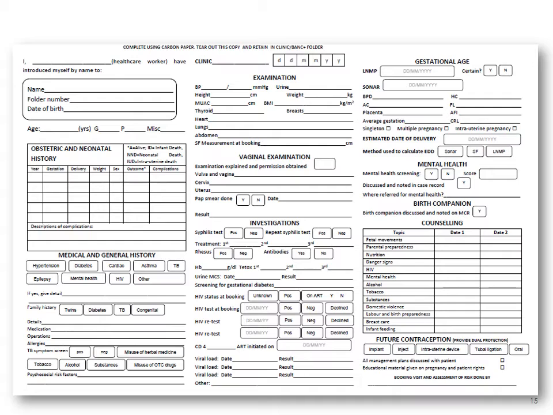This is the new antenatal card. And as I said previously, there's 2 copies. You can put carbon paper between them. The 1 copy is perforated. So the original stays in the folder, but the duplicate you can tear out and keep in your primary care stationery, so that there is a duplicate of the information. Most of this was on the previous version. What has been added is more information about mental health, misuse of herbal medicine and over-the-counter drugs.